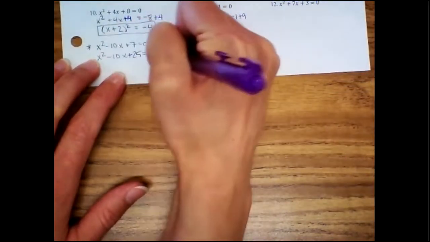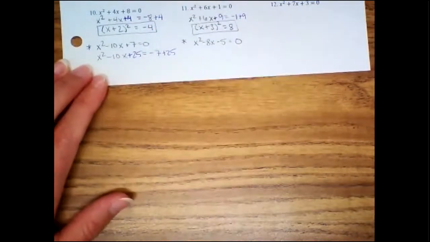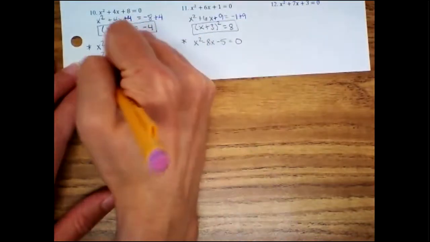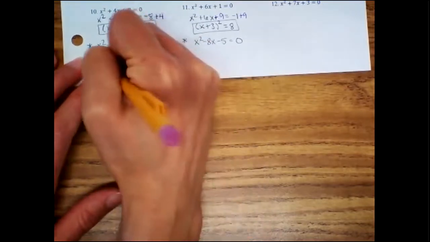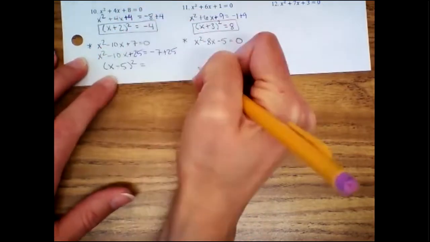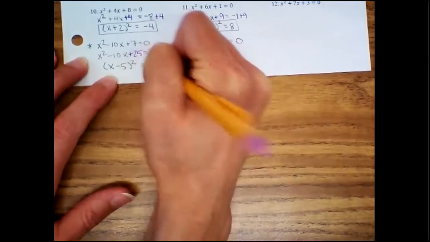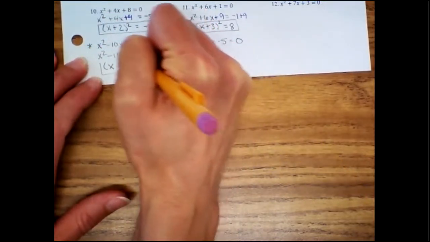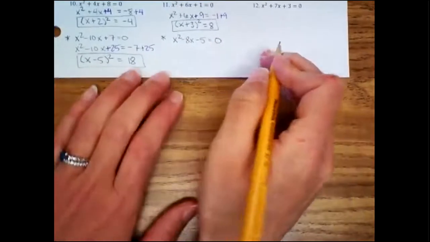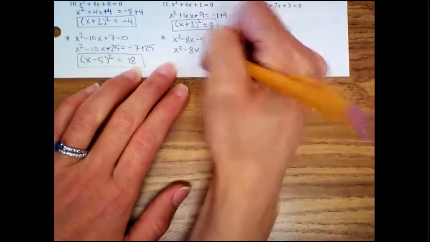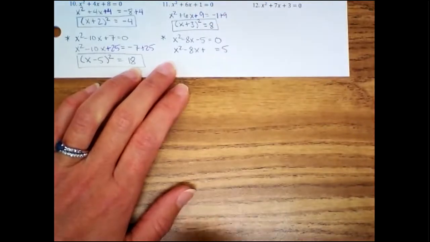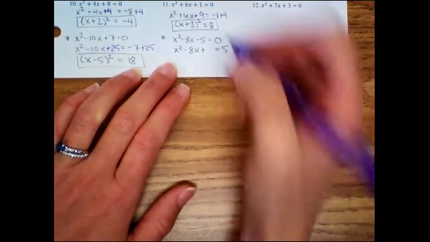Good, 25. That's the hardest part, deciding what you're going to add. All right, and then what's going to go in the parentheses there? Something squared. Get x minus 5 squared, and then negative 7 plus 25 gives you 18. All right, and then this one, we're going to add the 5 to the other side. What did you add on for this one? Again, you want to divide by 2 and square.